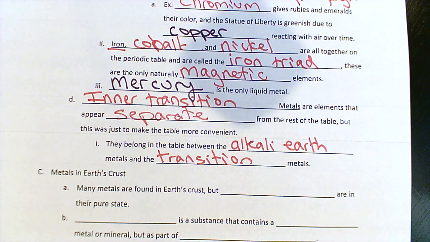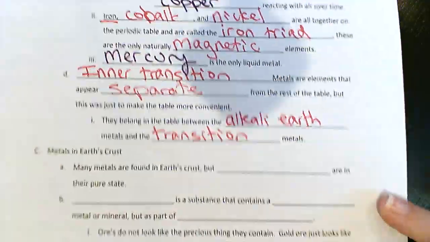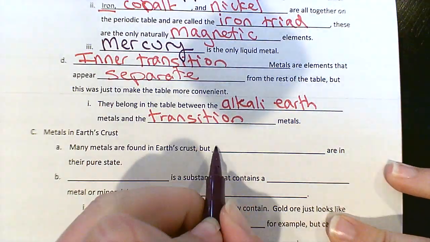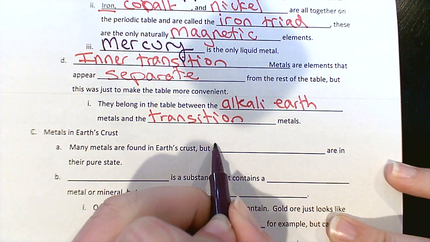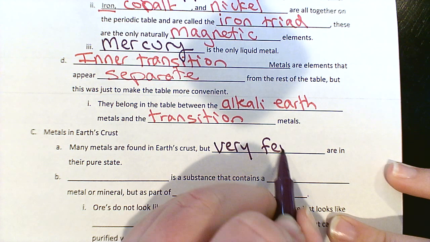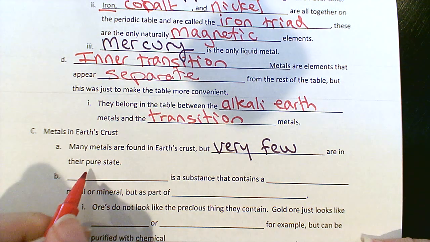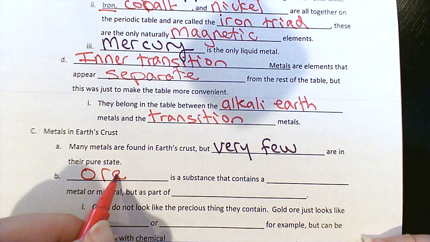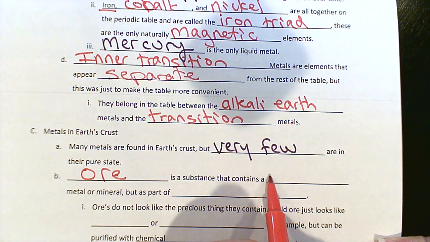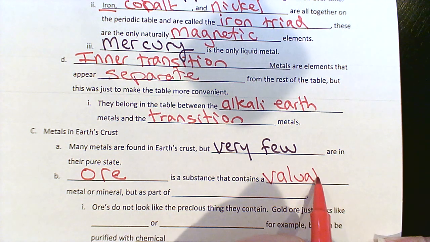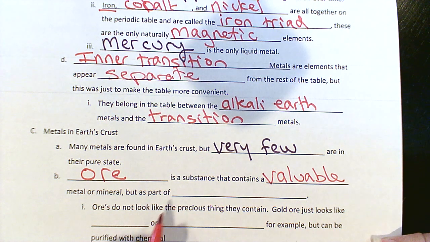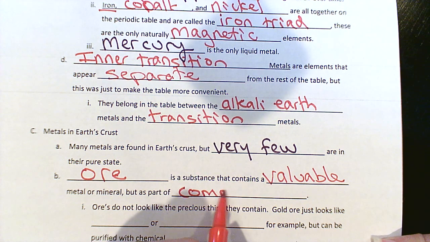All right, last little bit here. Many metals are found in Earth's crust, but very few are in their pure state. When we think about what all of that crust of Earth is made of, an ore is a substance that contains a valuable metal or mineral, but as part of compounds.